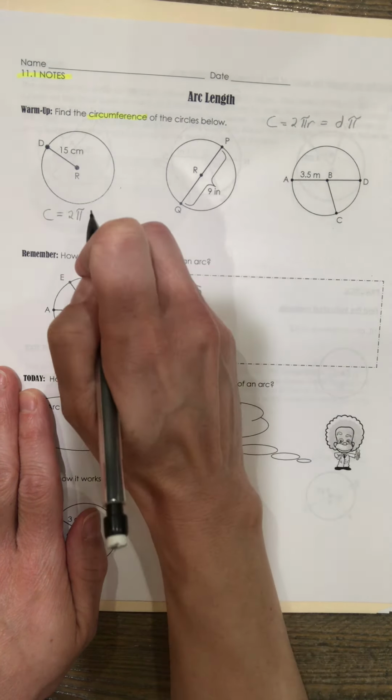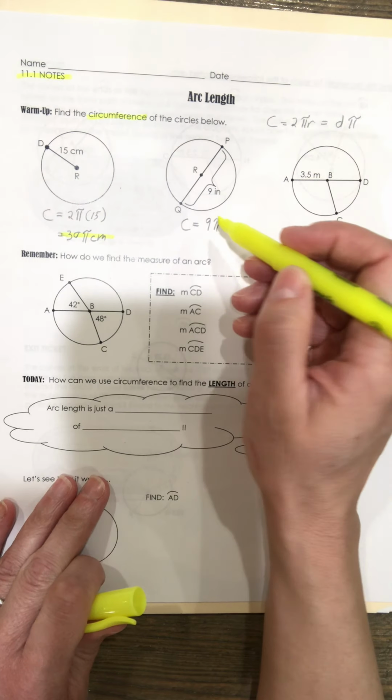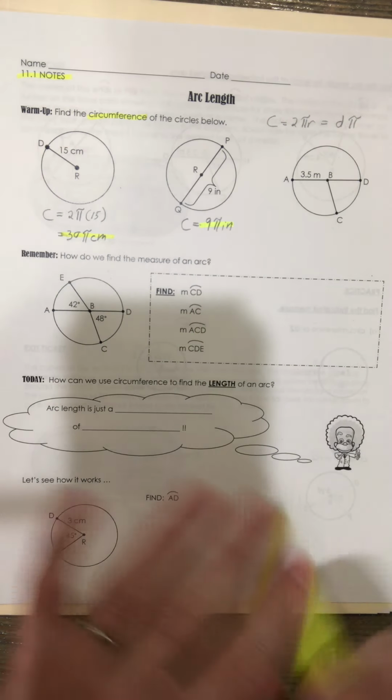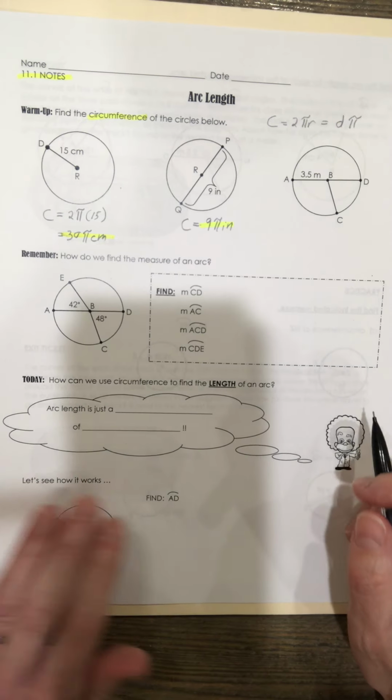In my second circle, circle R, I'm given the diameter PQ. I know it's a diameter because both endpoints are on the circle, therefore it's a chord, and it intersects the center of the circle, therefore it's a diameter. So I know the circumference is the diameter times pi, which is 9 pi, and in this case inches is my unit. That's how we leave our answer in terms of pi.